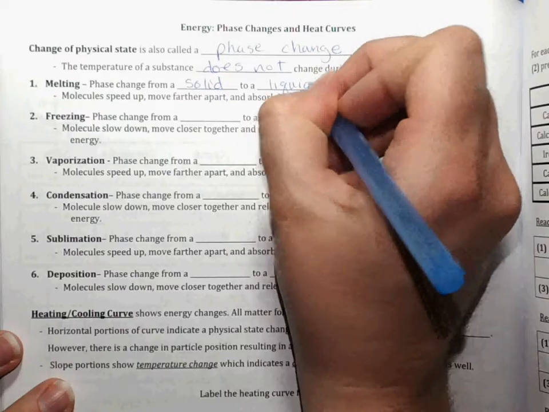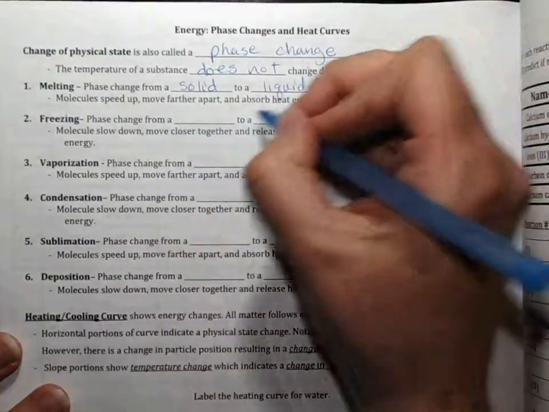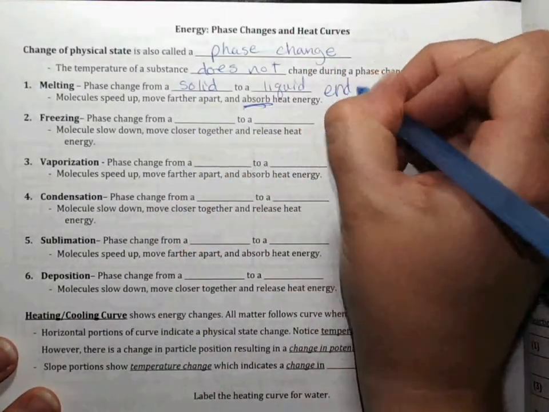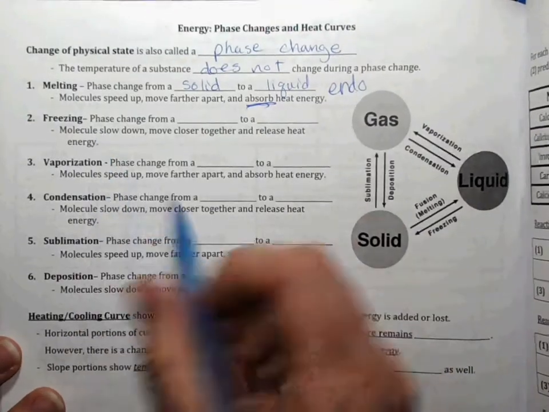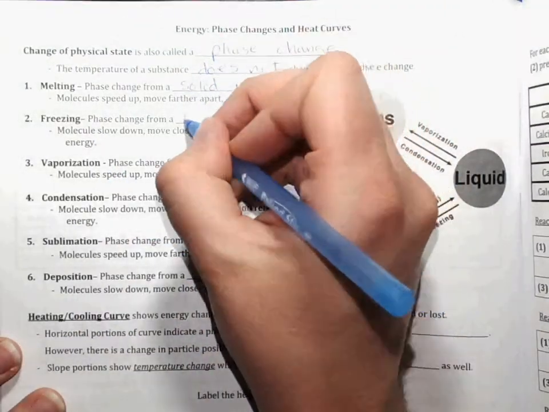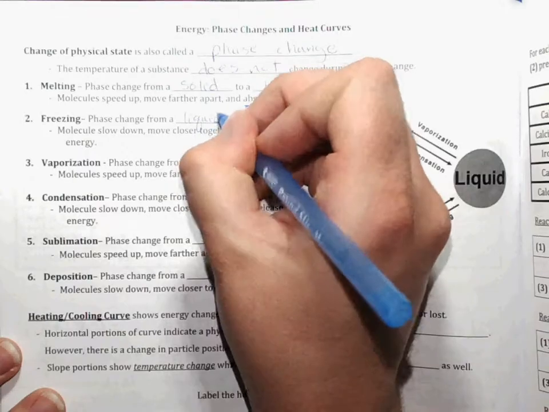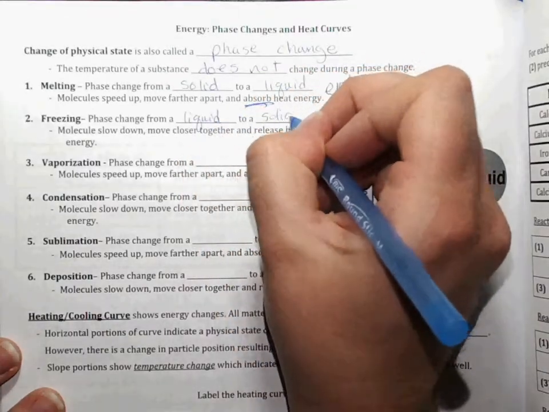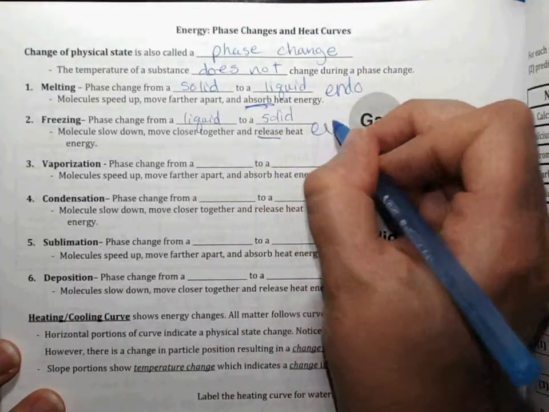Molecules speed up, move further apart, and absorb heat energy. That means this is an endothermic change. Freezing, the phase changes from liquid to solid. Molecules slow down, move closer together, and release heat energy. That's exothermic.